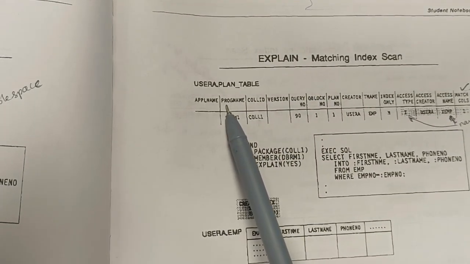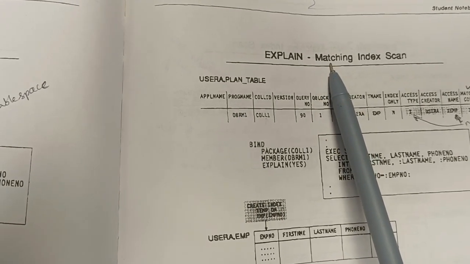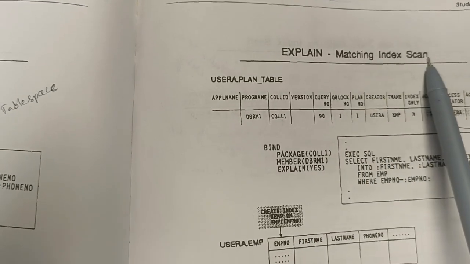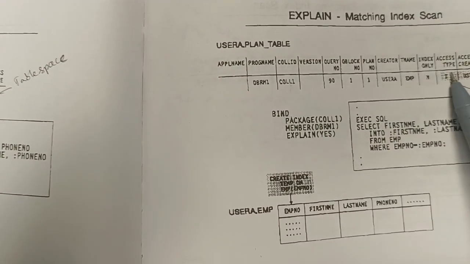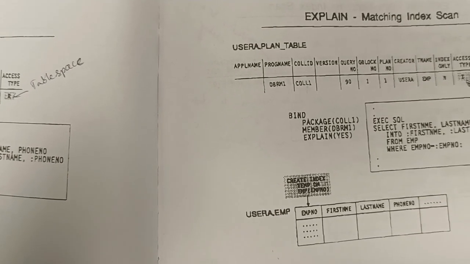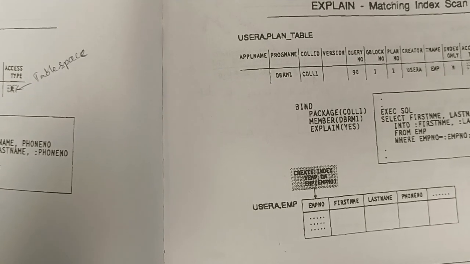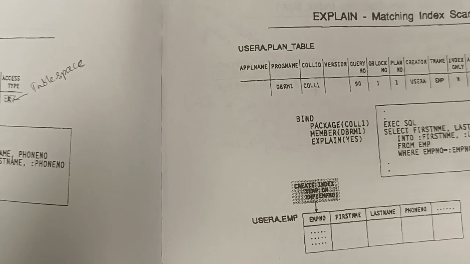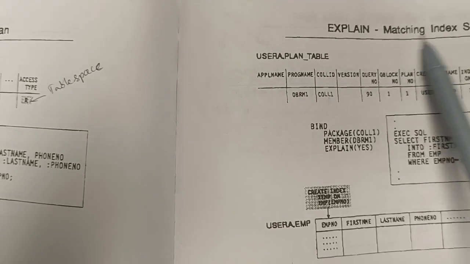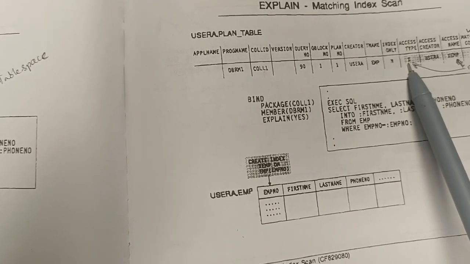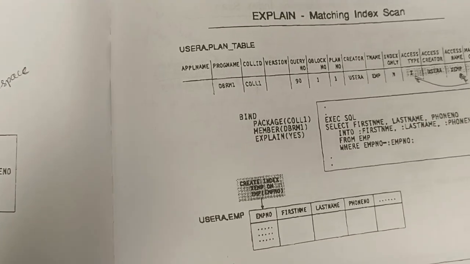To retrieve by using index scan, you can see the matching index scan and non-matching index scan. First we will discuss what the matching index scan is. If the access type is I here, you can see it is an index scan, and here the match column is one. You can see the matching index scan and the match columns. There is one column name in the plan table. If it is 1, that is a matching index scan along with the access type I. Previously we said access type is R for table space. Now for index scan the access type is I and the match columns field will be 1 here.